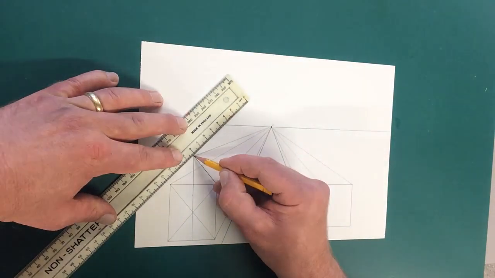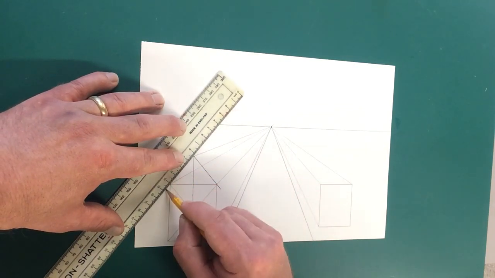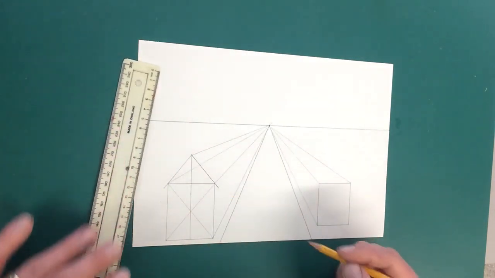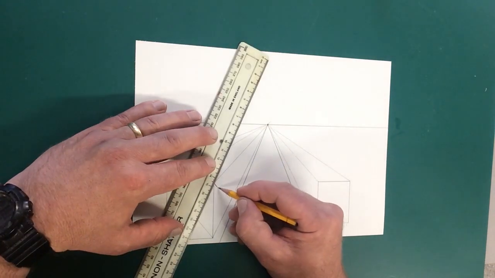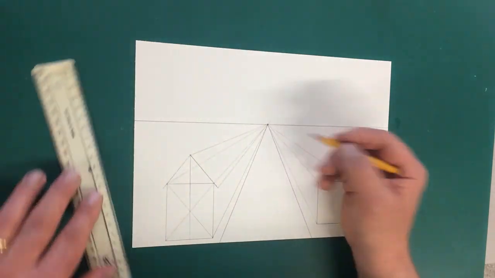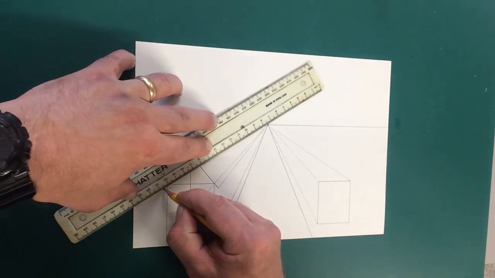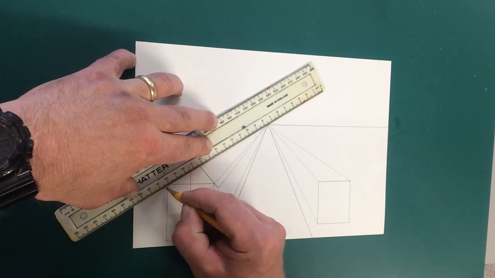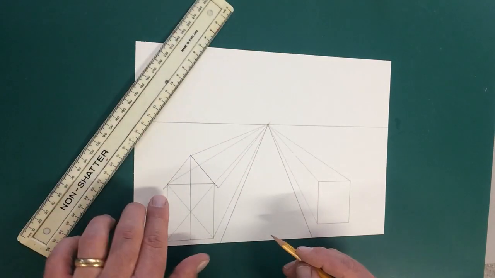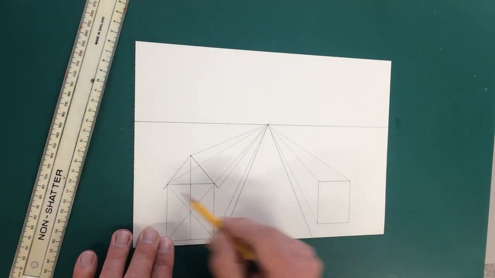I'm going to do the same here, same length on each side. Then at the bottom of that pitch, I'm going to draw to the vanishing point. Now I don't think I can do it directly from here, but I'll have a look. I can. So just there is the underside of your pitch roof.